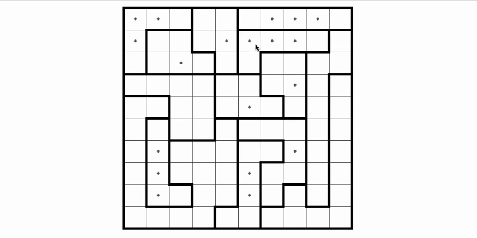Let's look first at this top right. Whichever way we extend this, it's going to be an I piece, a 4 in a row. Since identical tetraminos can't touch, this next one right next to it, which must touch it, can't be an I, so it must be an L. So we can fill in the last space there.